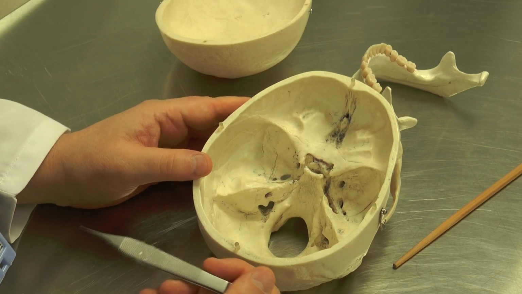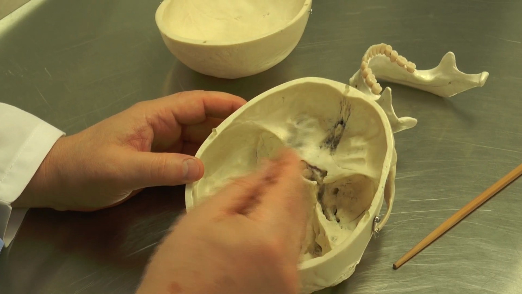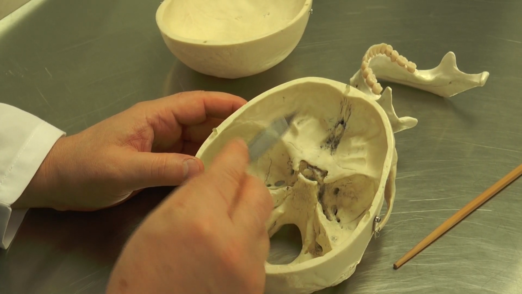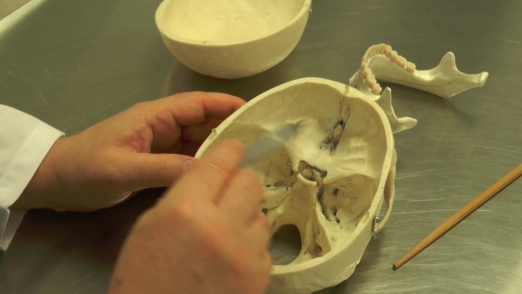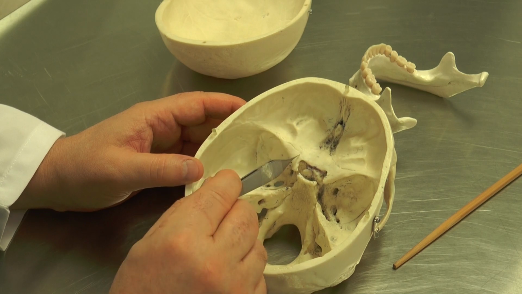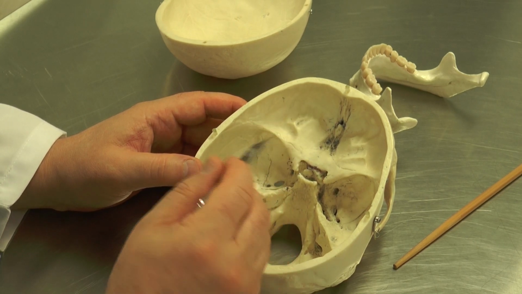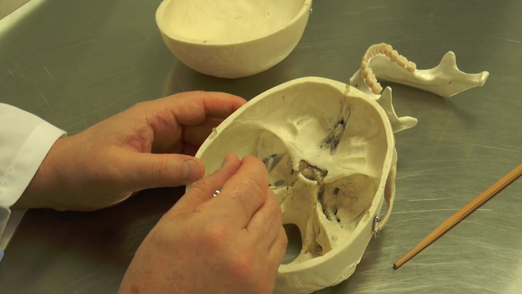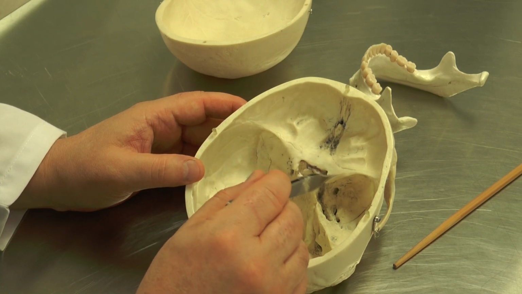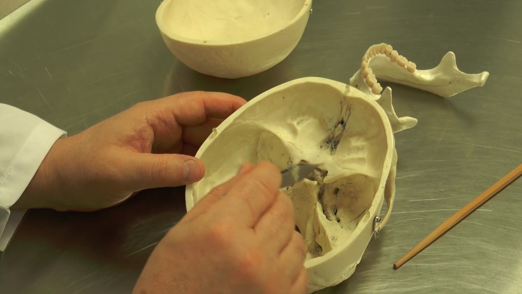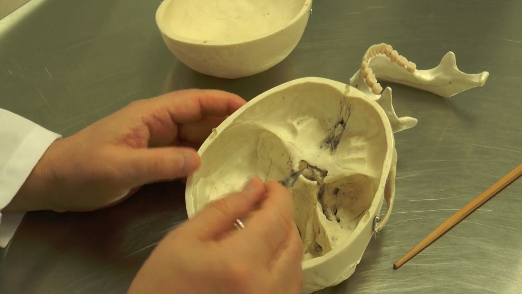All right. So the anterior cranial fossa is this area, and it is primarily composed of the frontal bone, the squamous part of the frontal bone, and then we have the orbital plate of the frontal bone. And at the back of this anterior cranial fossa, it's bounded by this area here, and this is basically the sphenoid bone, and this is the lesser wing of the sphenoid. So we're going to look at this.